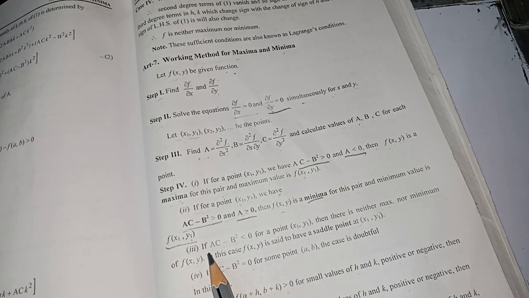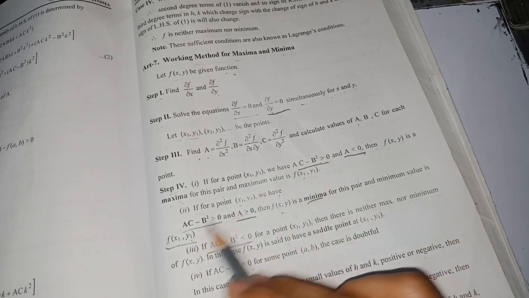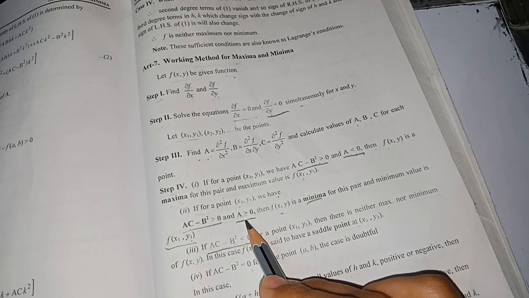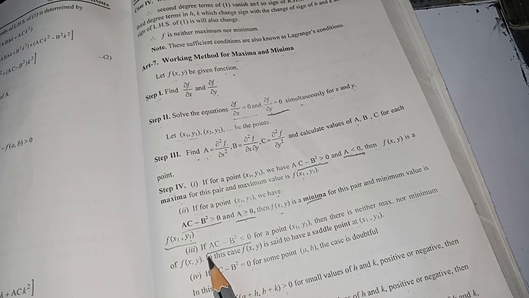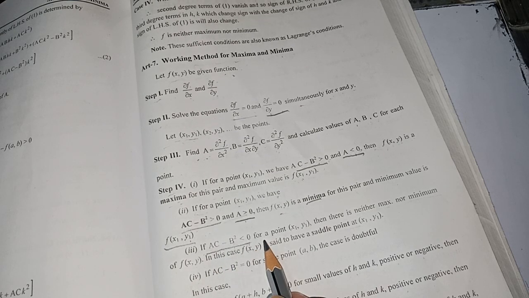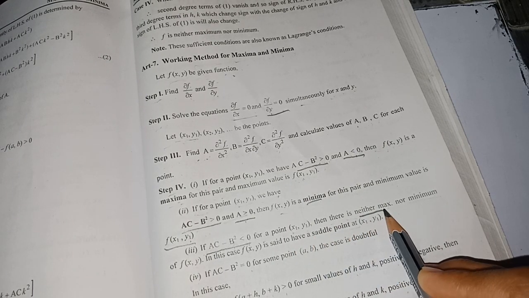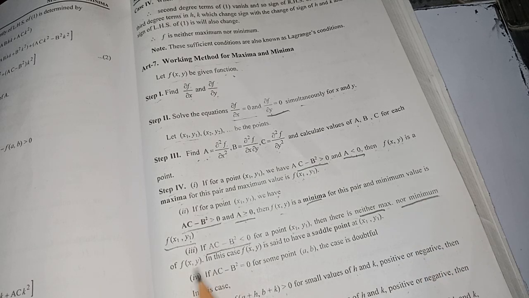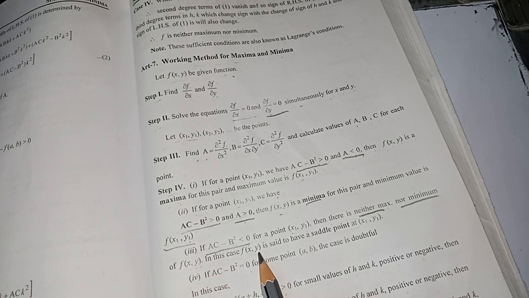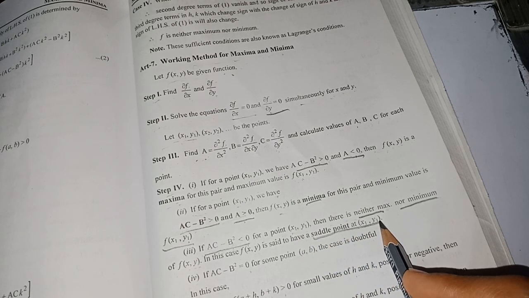Number 3, if ac minus b square is less than 0. In the above cases ac minus b square is greater than 0, and the difference is between a less than 0 and a greater than 0. But if we get ac minus b square less than 0 for a point (x1, y1), then there is neither maximum nor minimum of f of x comma y. In this case f of x comma y is said to have a saddle point at (x1, y1).